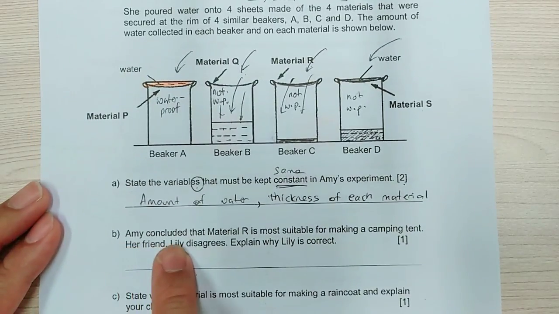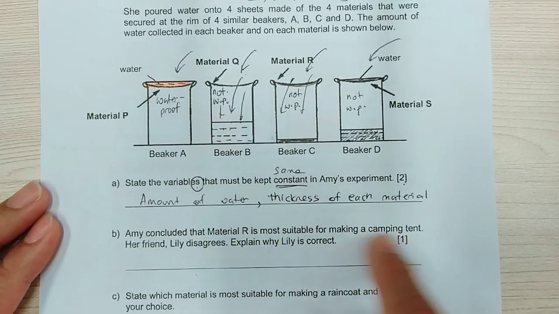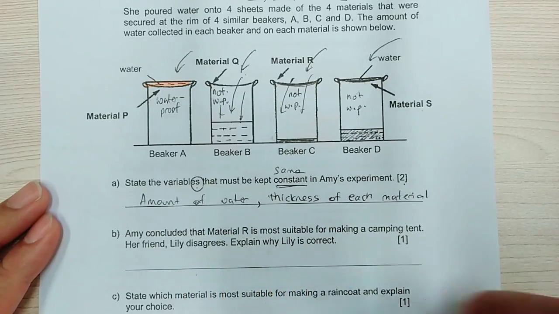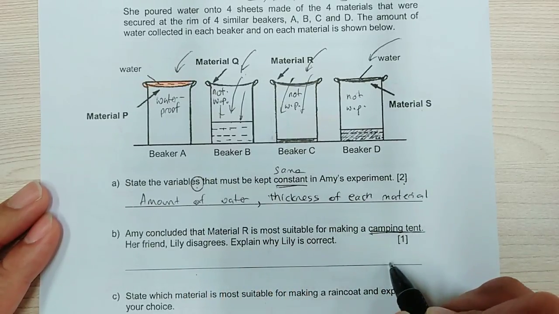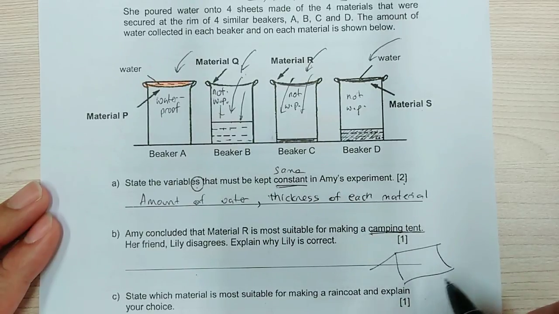Next, Amy concluded that material R is most suitable for making a camping tent. Her friend Lily disagrees. Explain why Lily is correct. What's a camping tent? Well, you are out in the wild, you may need some shelter from the rain or from the sun.